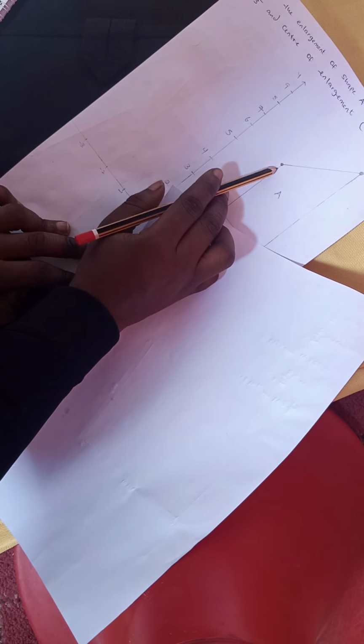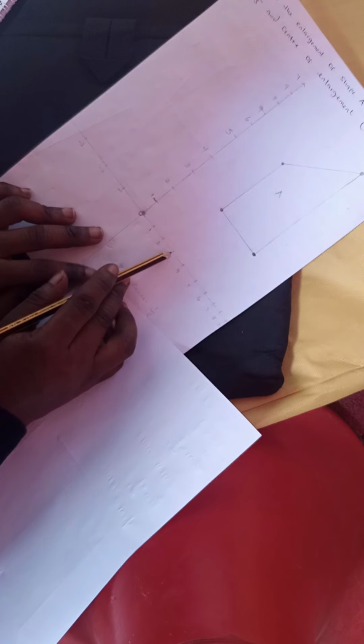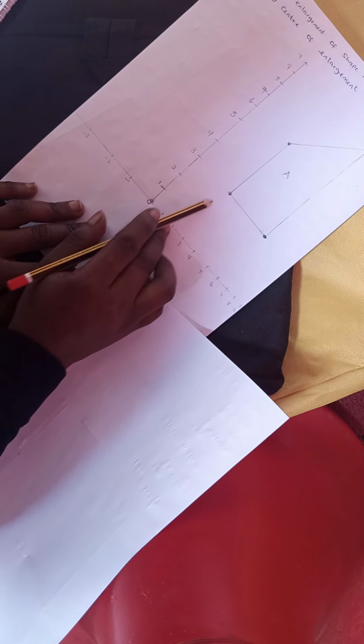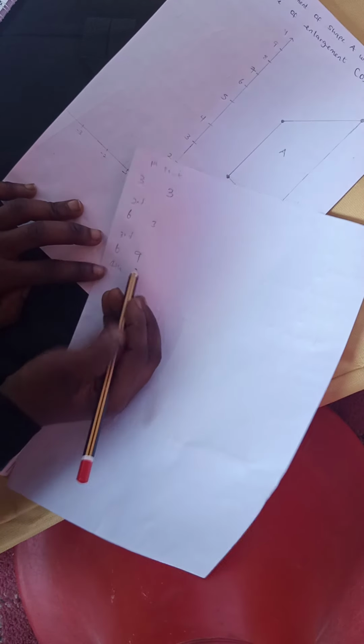So we are going to the fourth and the last point, which is here. So where do we have it on the x-axis? We have it on number 3 on the x-axis. That is the fourth point, and that is the last point.